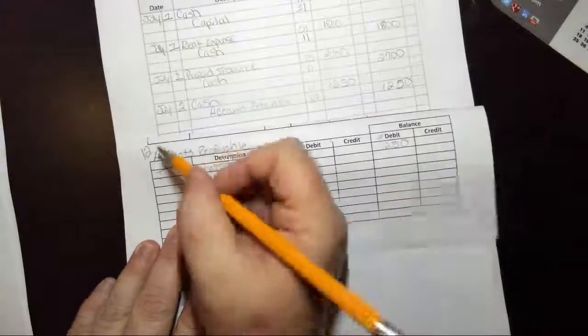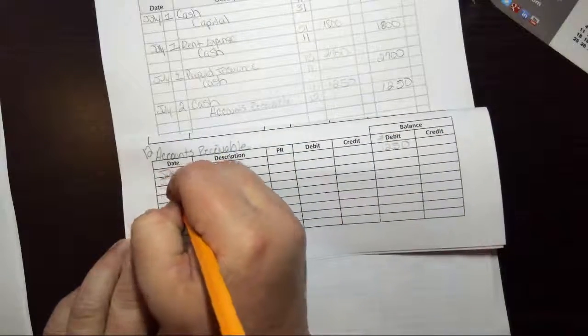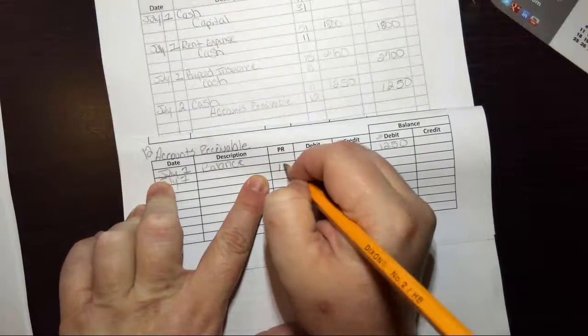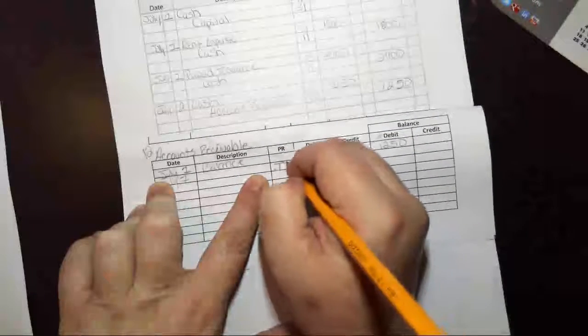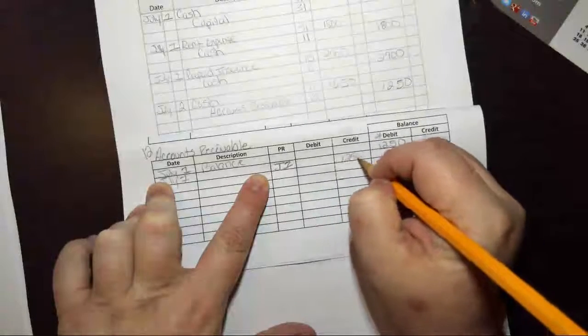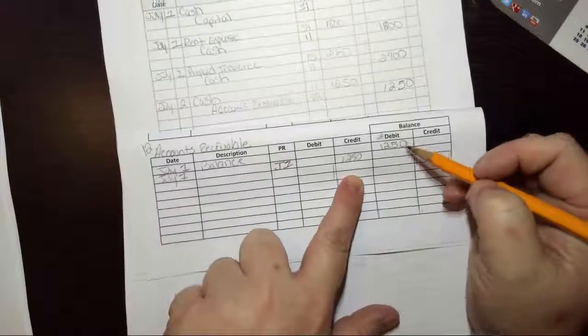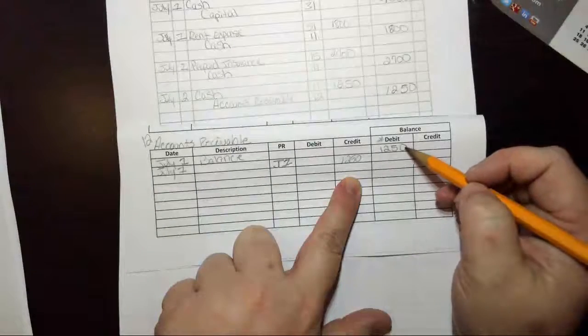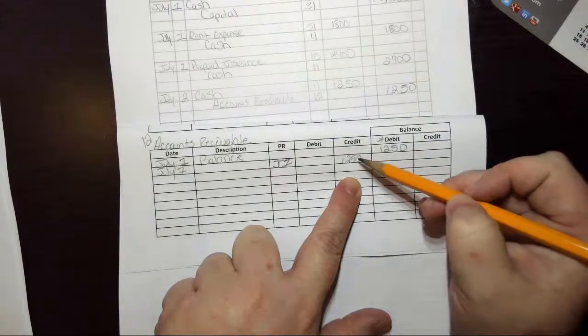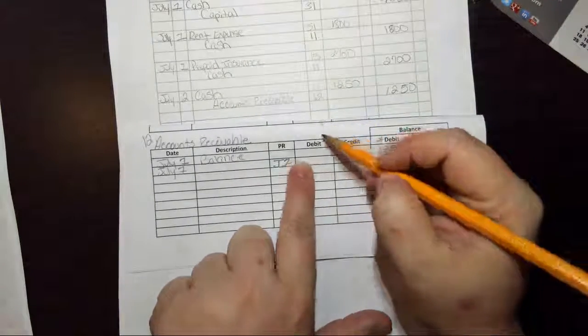And so we're going to transfer this credit, post, journal page number 1. We credited accounts receivable, so I'm going to credit this account. And because I had a debit balance to begin with of $1,250, this is an asset, has a normal debit balance, and we credited for $1,250.